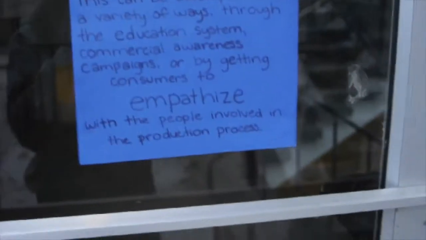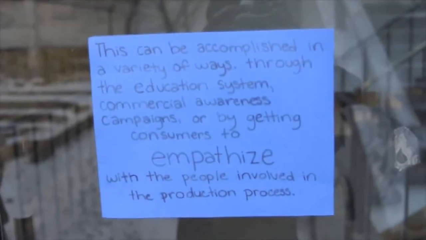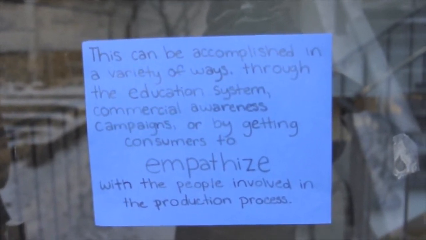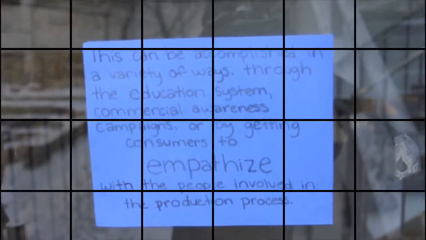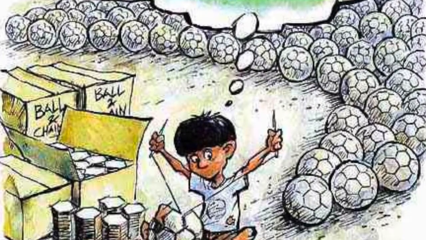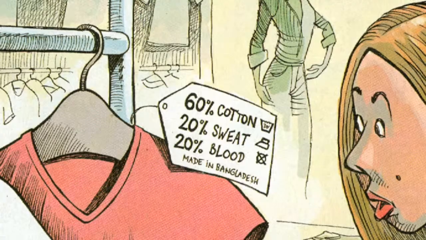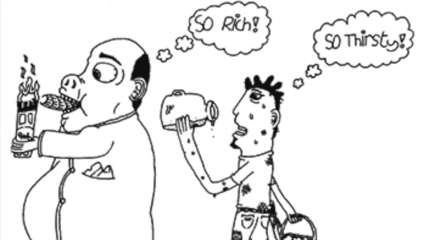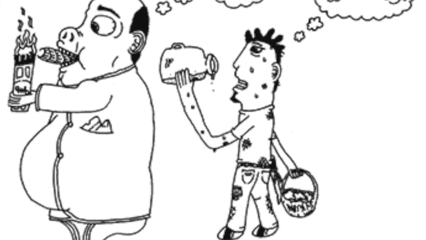We think that the best solution to these misconceptions is the widespread awareness of correct fair trade information. This can be accomplished in a variety of ways, through the education system, commercial awareness campaigns, or by getting consumers to empathize with the people involved in the production process. Fairtrade International urges consumers to connect the producers and the production process to the product itself. This frame extension can also help spread awareness about the real prices and availability of fair trade by getting consumers interested and invested in fair trade.